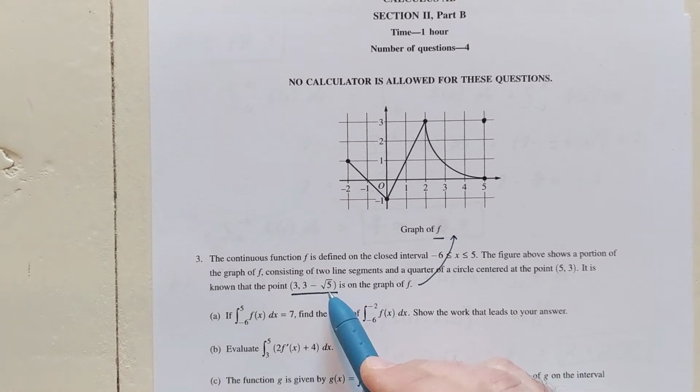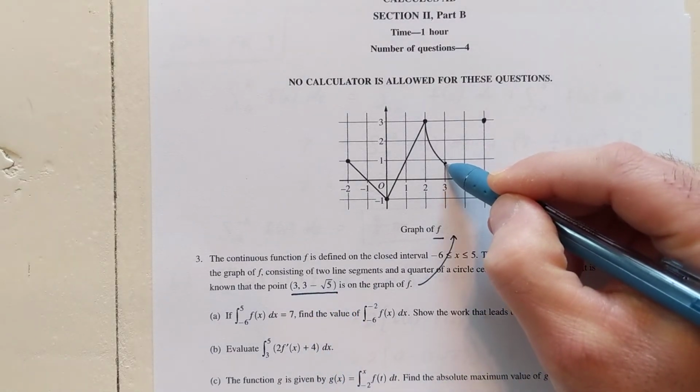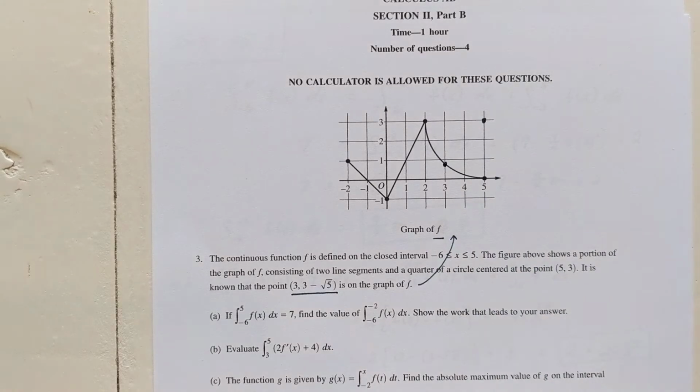If you remember that the square root of 5 is a little bit more than 2, you know that this y value then of 3 minus root 5 should be a little bit less than 1, and sure enough that matches up with what we think we know right about there. So not quite sure yet how that's going to be relevant, but I'm sure it'll matter at some point here.